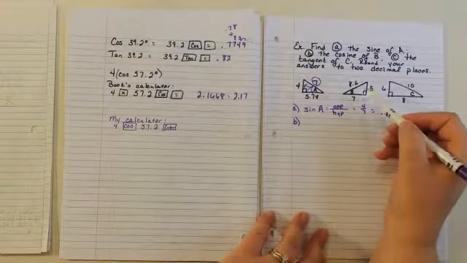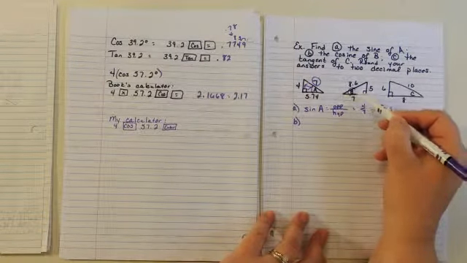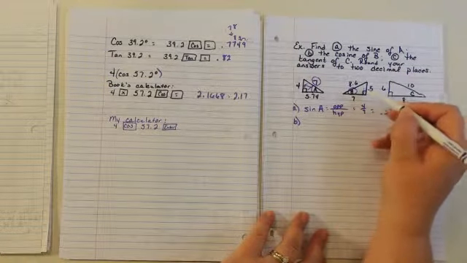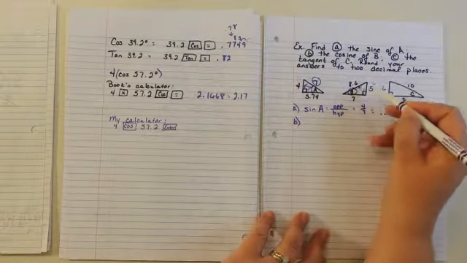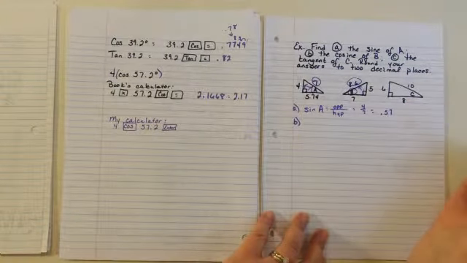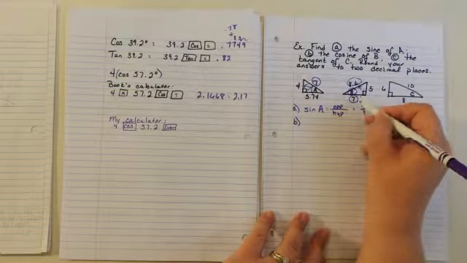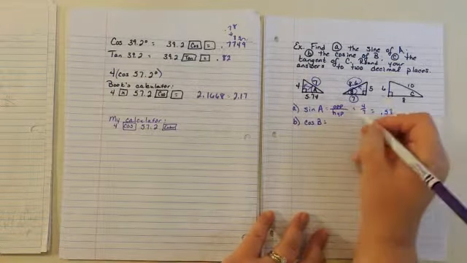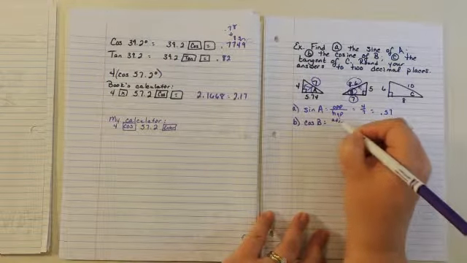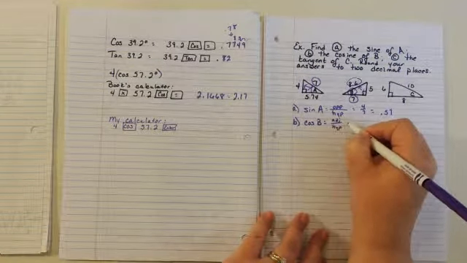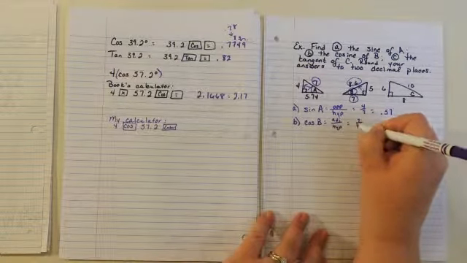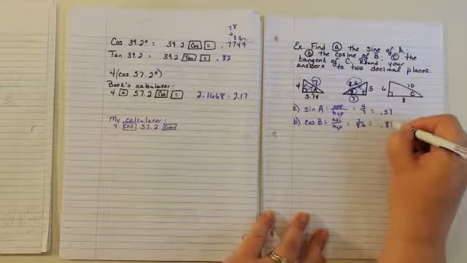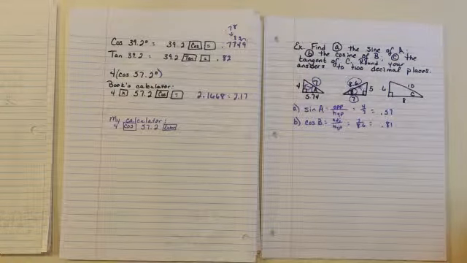B. For B, we're looking for the cosine of B. Here's the right angle, so this is the hypotenuse. This is the adjacent side. So the cosine of B is going to be the adjacent side over the hypotenuse, which is 7 over 8.6. And that is going to come out to 0.81. Okay?